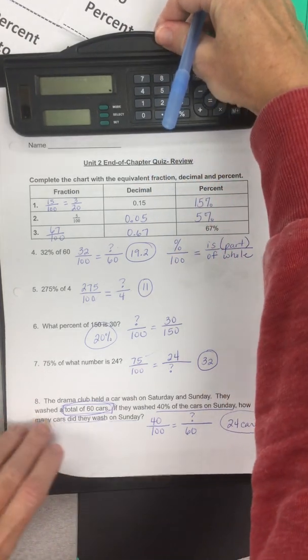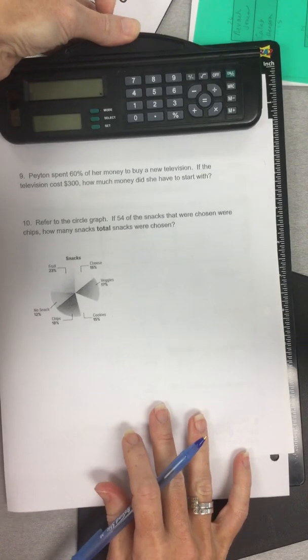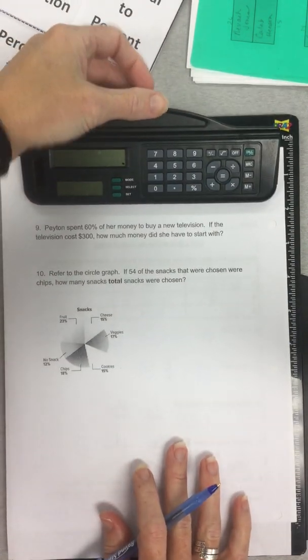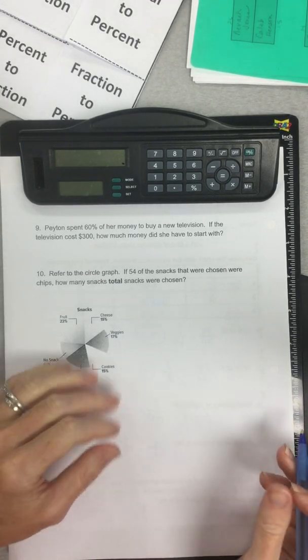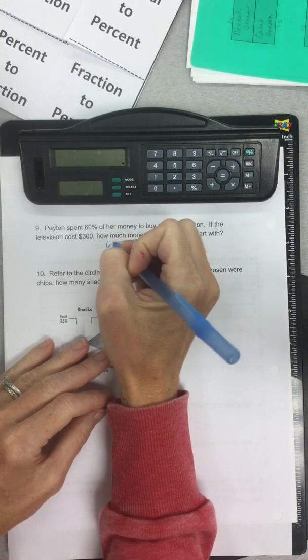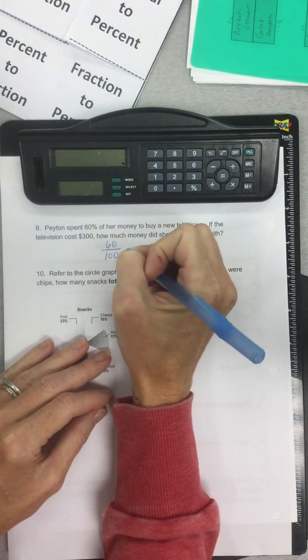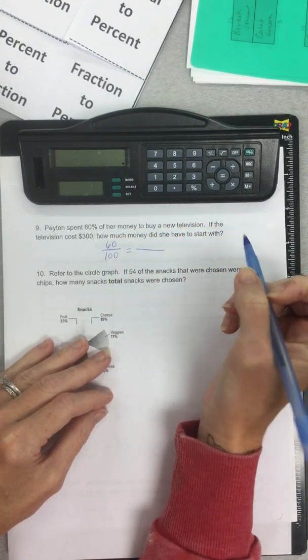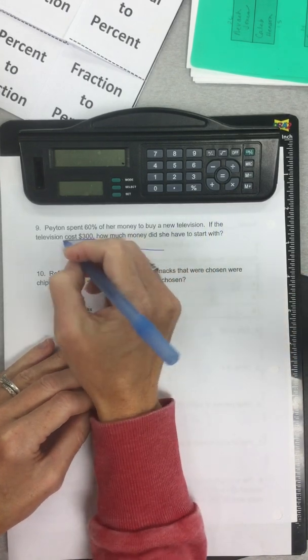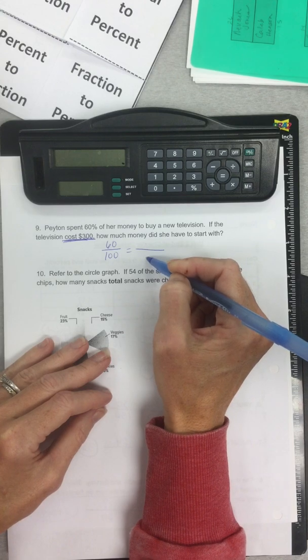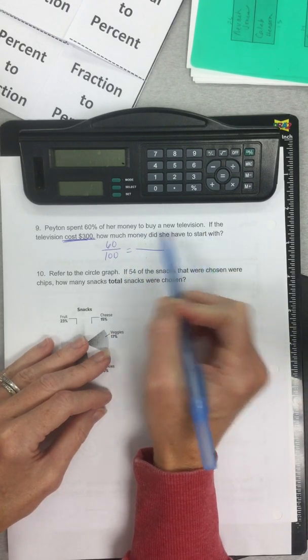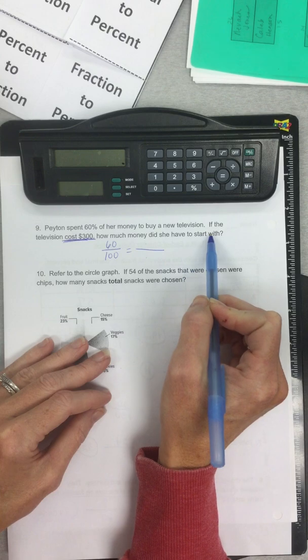Okay. Then the back, we have Peyton spent 60% of her money to buy a new television. If the television cost $300, how much money did she have to start with? So our percent, 60% means 60 per 100. The television cost $300, so now we have to decide, is that part of the money or all of her money? And so we need to think about what it's asking. It says, how much money did she have to start with?